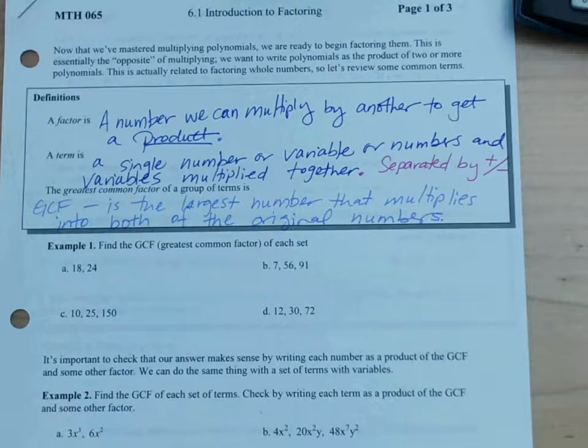Okay, now that we've mastered multiplying polynomials, which we went over in, I think, 5.5, we are going to factor them. This is essentially the opposite of multiplying. So we want to write polynomials as the product of two or more polynomials. This is actually related to factoring whole numbers. So let's review some common terms.